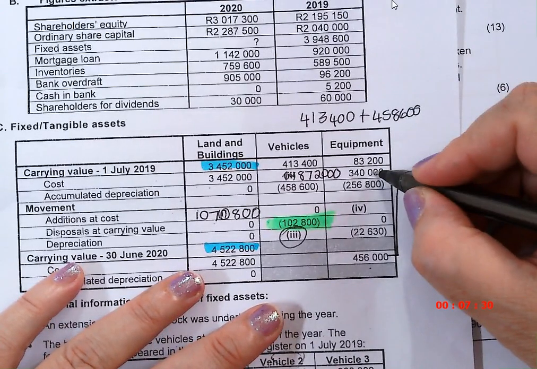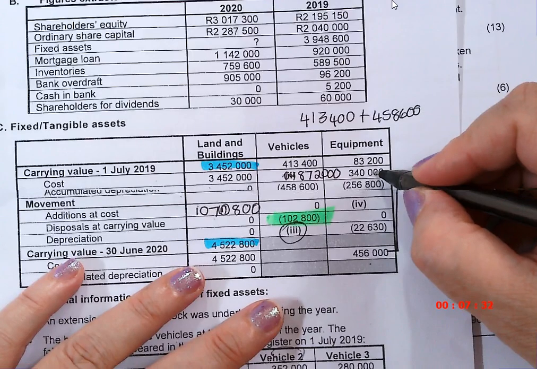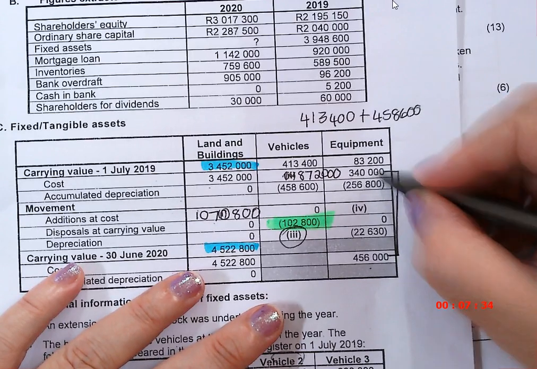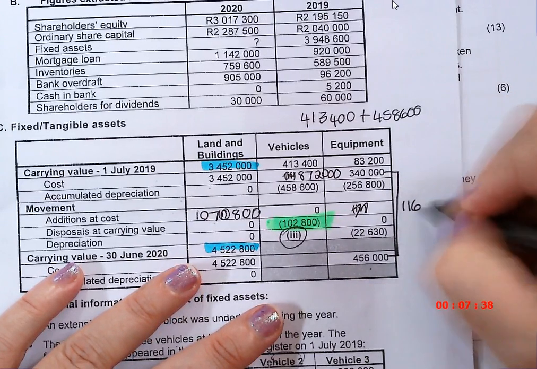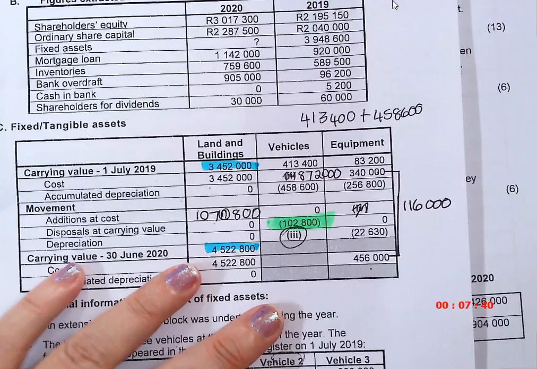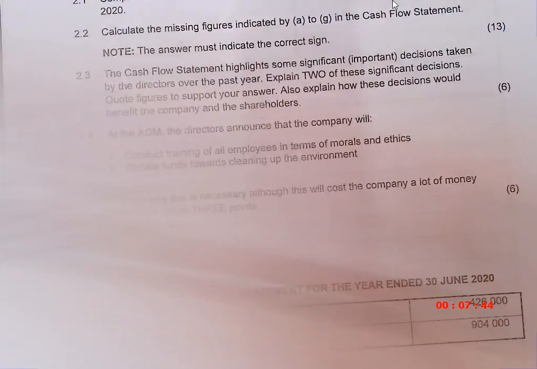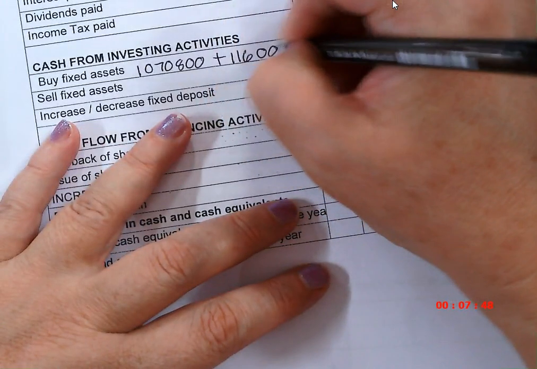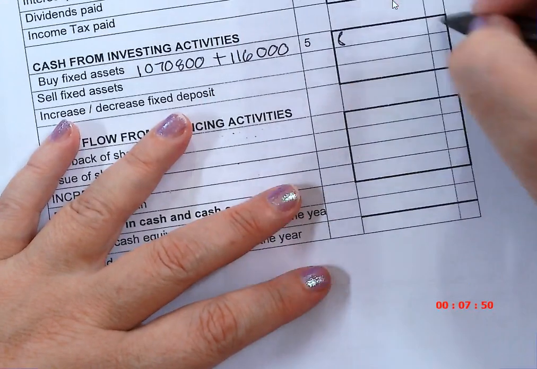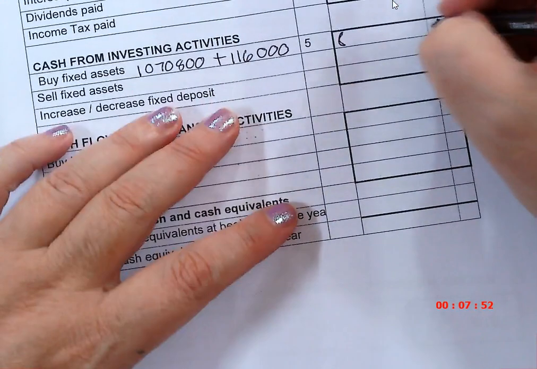So it's 116. So that 116,000 I'm also going to put in here.